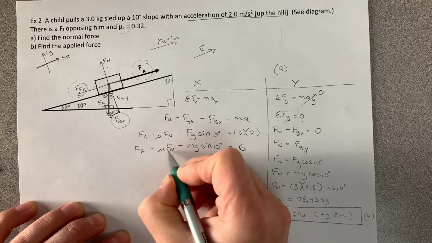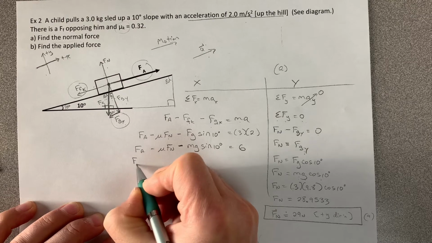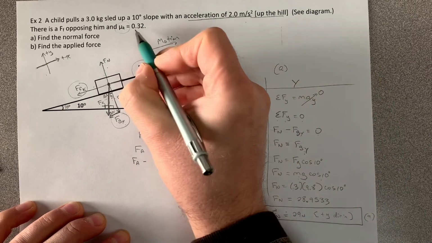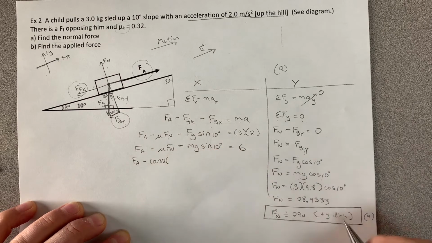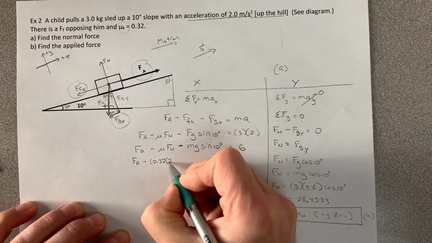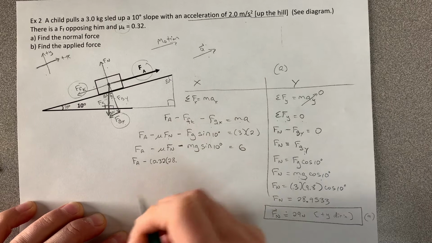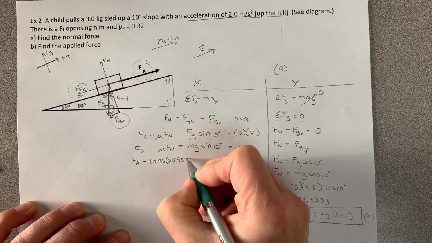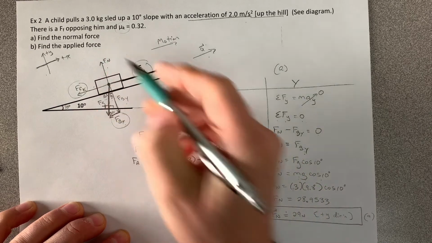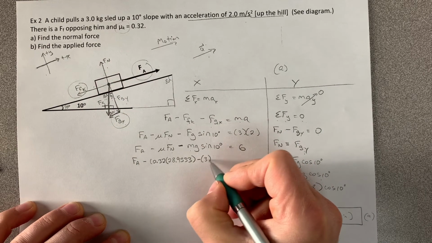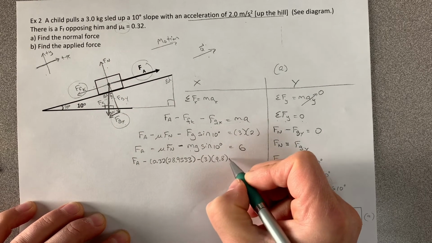Let's start subbing in some of these numbers as well. So Fa minus our mu value, 0.32. Our Fn, I'm going to use this unrounded Fn, so 28.9533. Mass is 3 kilograms. G, 9.8.